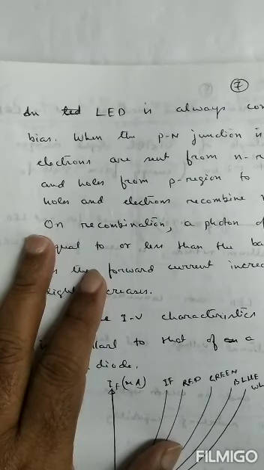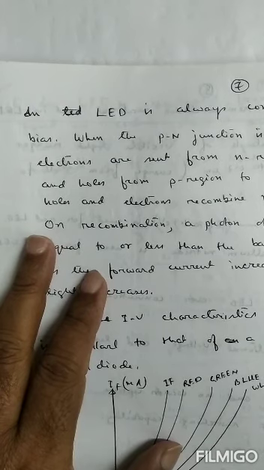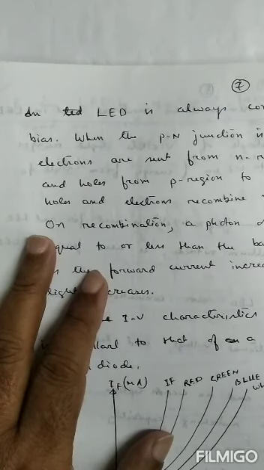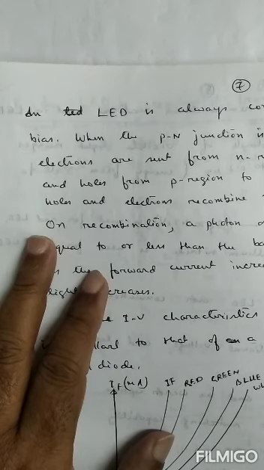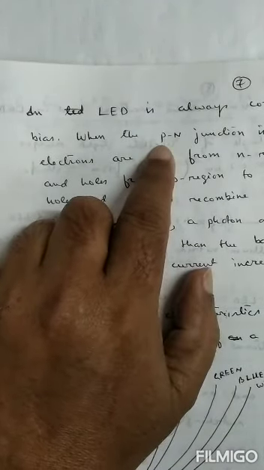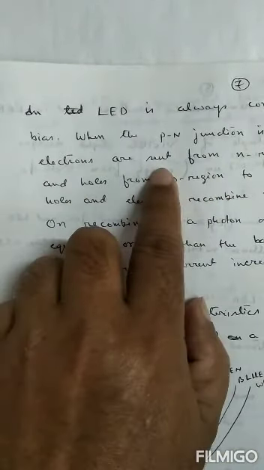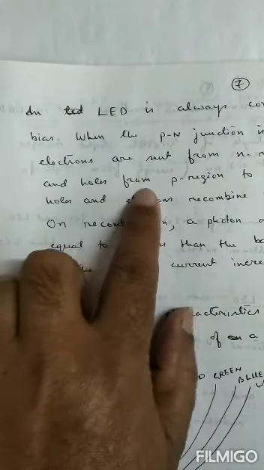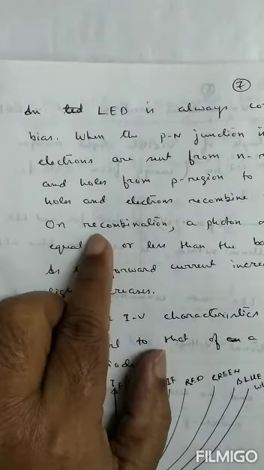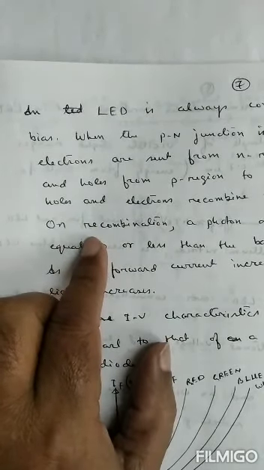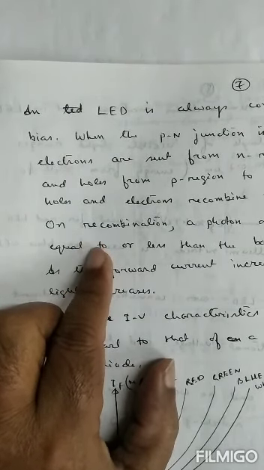When a PN junction is forward biased, electrons are sent from N region to P region and holes from P region to N region. Can you remember it? In a PN junction diode, on the N side, majority charge carriers are electrons, and on the P side, majority charge carriers are holes. These holes and electrons recombine near the junction.